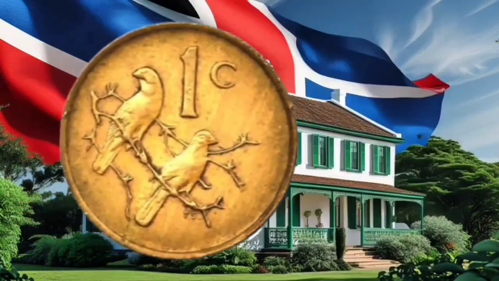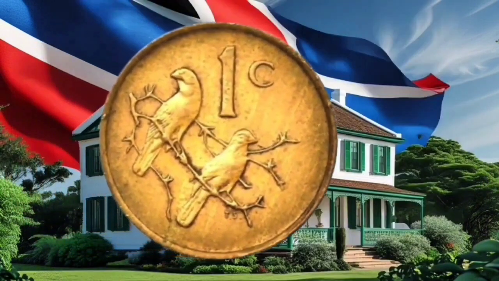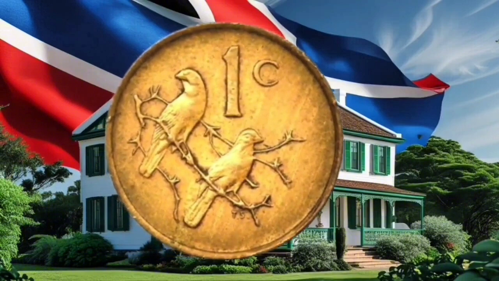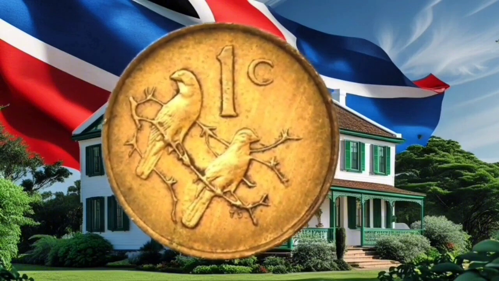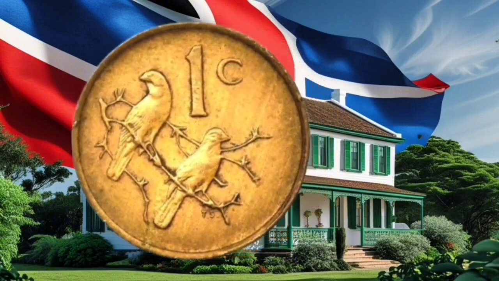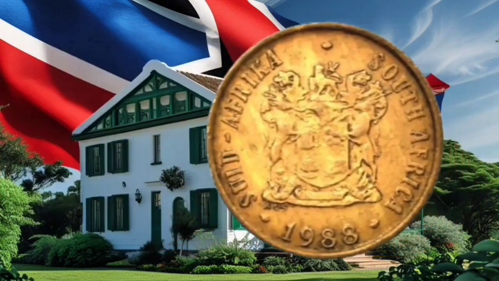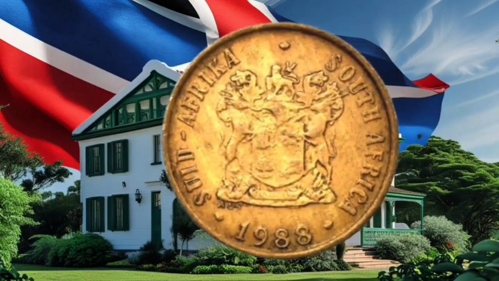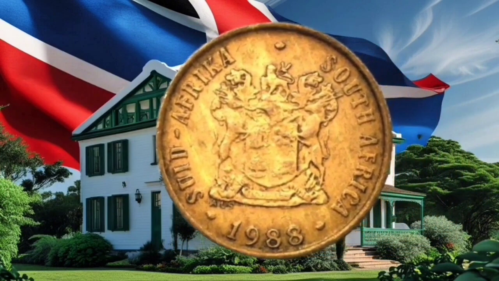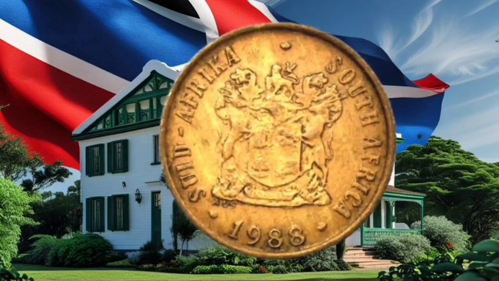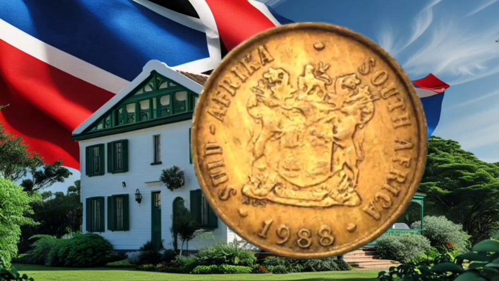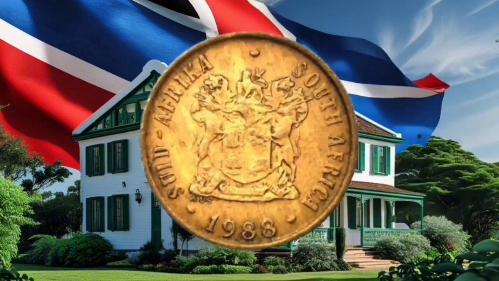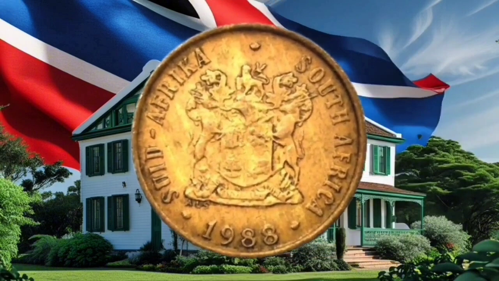For many collectors, it's about more than just the money. It's about the joy of owning a rare and beautiful piece of history. But for investors, the 1988 1-cent coin is definitely one to keep an eye on if you're looking to expand your portfolio. So, what do you think? Is the 1988 South African 1-cent coin the crown jewel of your collection? Or perhaps it's still on your bucket list? Either way, it's clear that this small piece of currency has a big story to tell.